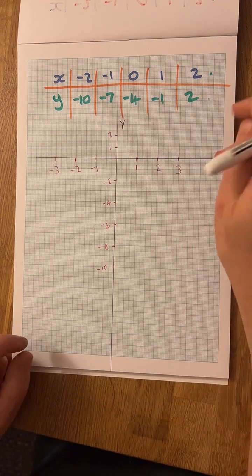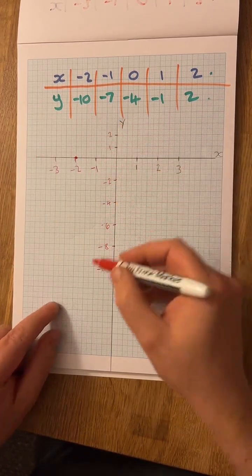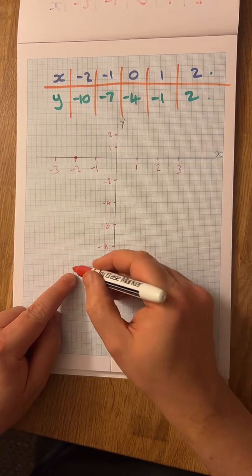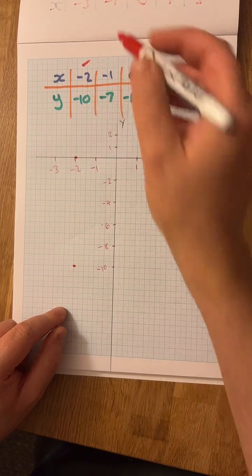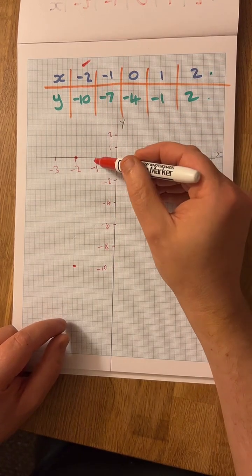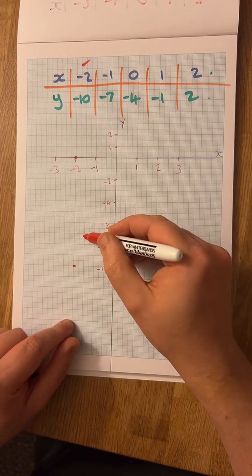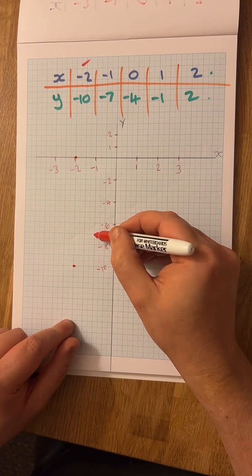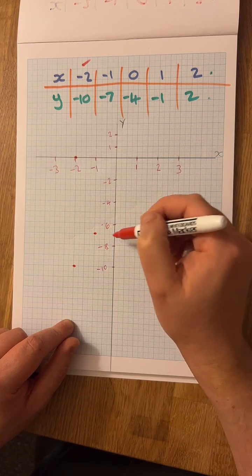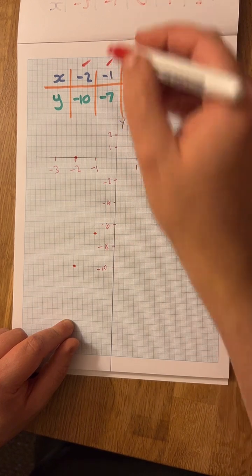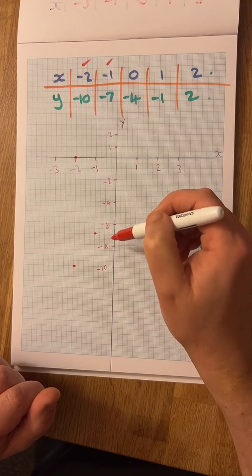When x is -2, y is -10, which is down here somewhere. -10, bang. Tick. When x is -1, y is -7. There's -1, and there's -7. That's right. Make sure you get the right numbers. Always check, because things go wrong.